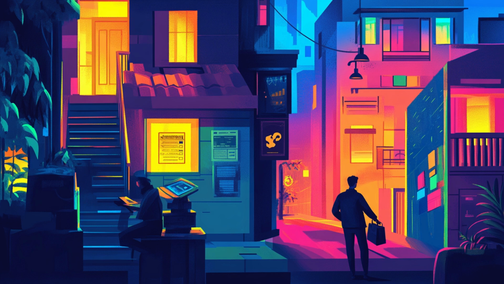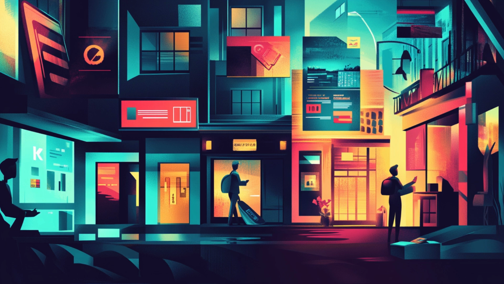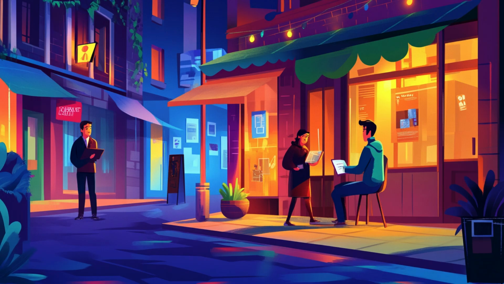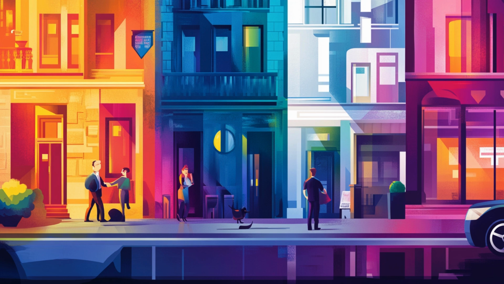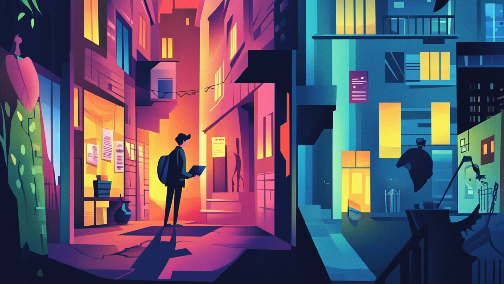A credit limit is the maximum amount of money you can charge on your credit card. Credit limits are determined by the card issuer based on factors such as your income, credit history, and debt-to-income ratio. Your credit limit plays a significant role in your credit utilization ratio, which is the amount of credit you're using compared to your total available credit. This ratio is a key factor in determining your credit score.